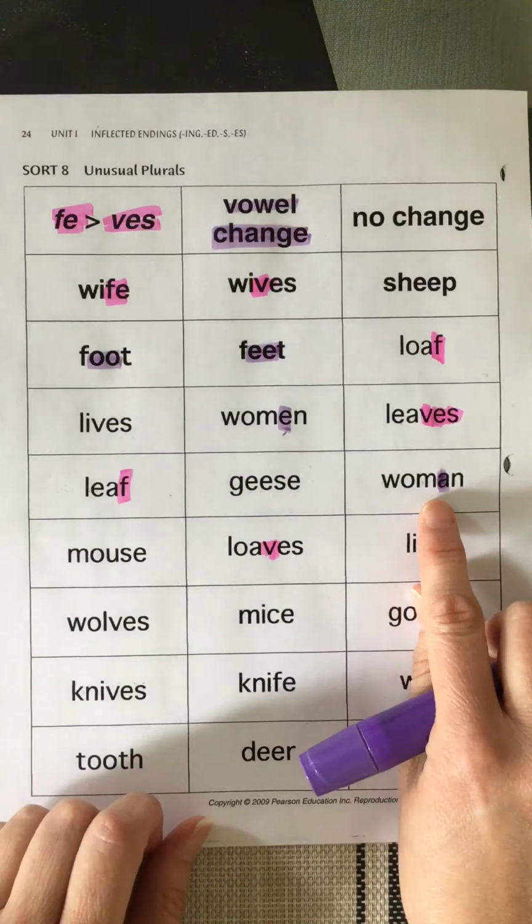Well, I found one. I don't know what you found, but I found mouse. I'm going to highlight the vowels. Do you remember what our vowels are? A, E, I, O, U, and sometimes Y.